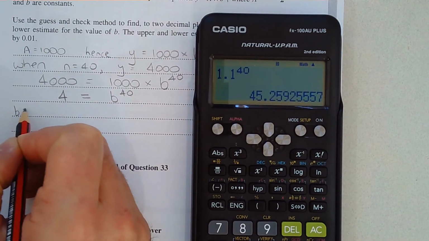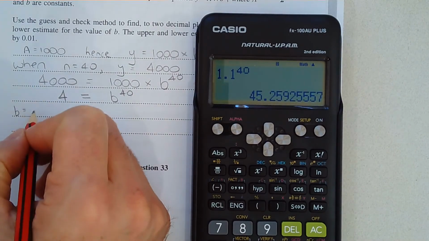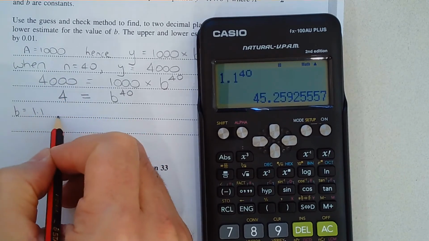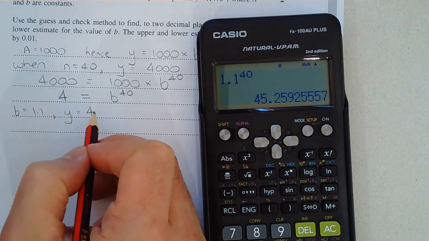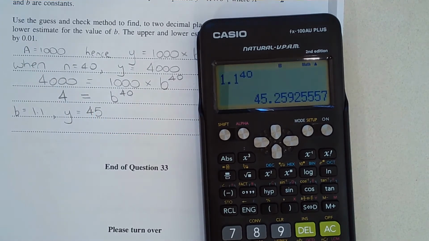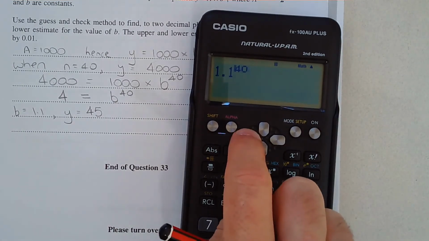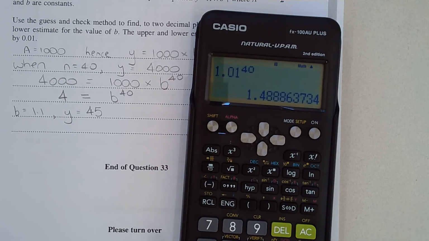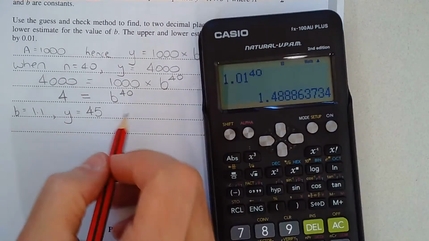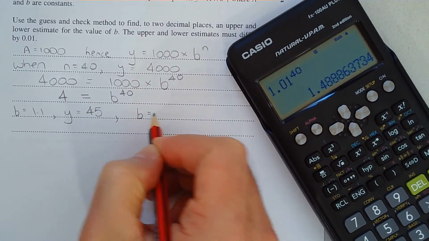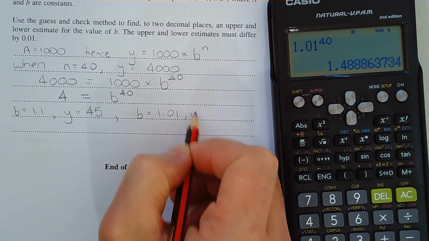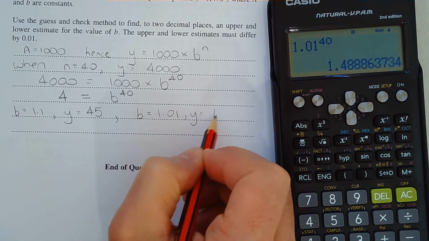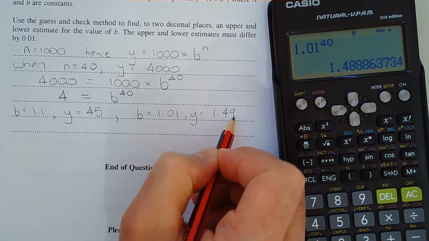So when b equals 1.1, y is equal to 45. So 1.1's way too big. Let's go back and try 1.01. That's way too small. So b equaling 1.01, y is equal to 1.49.